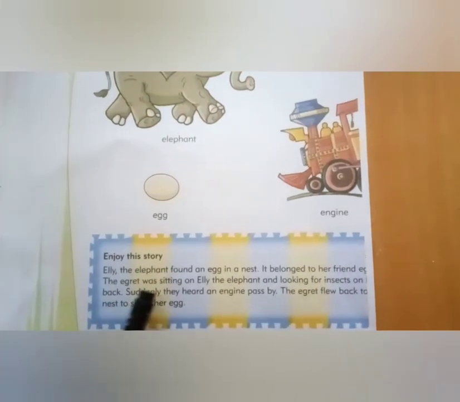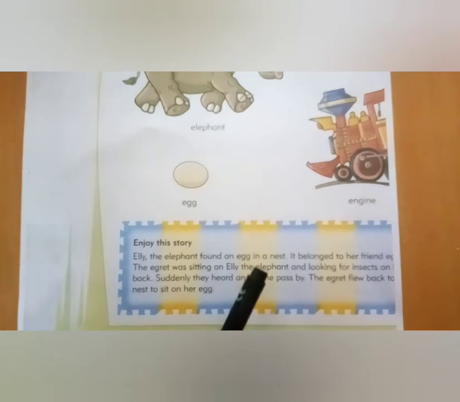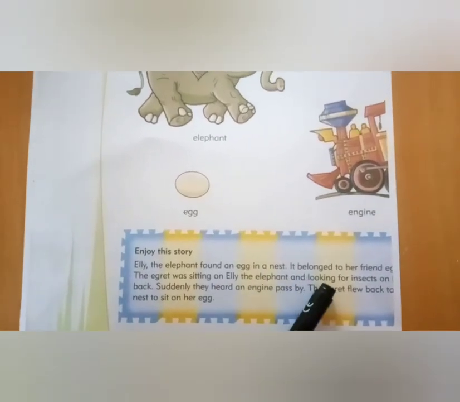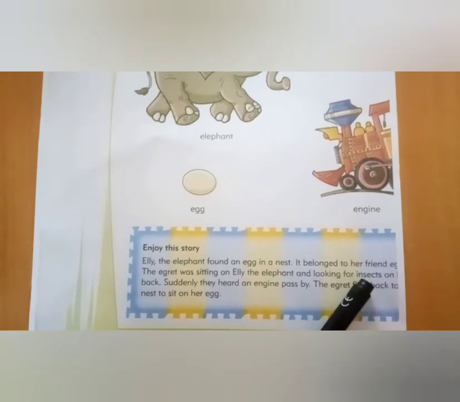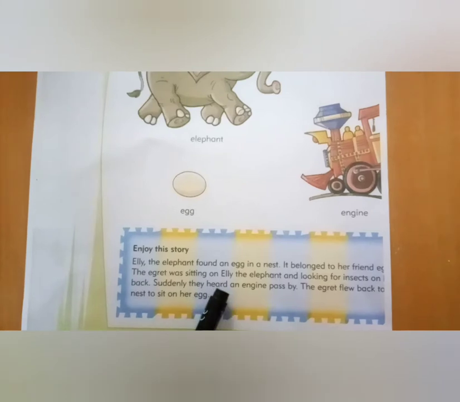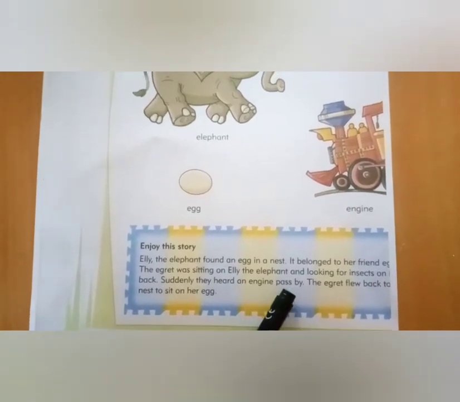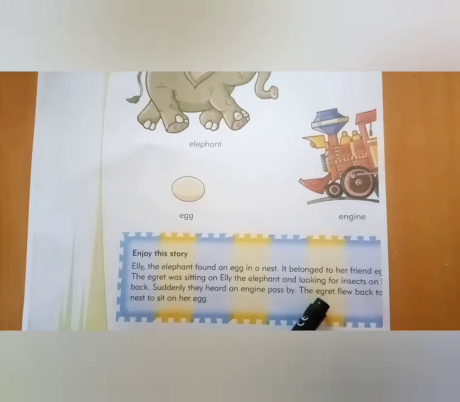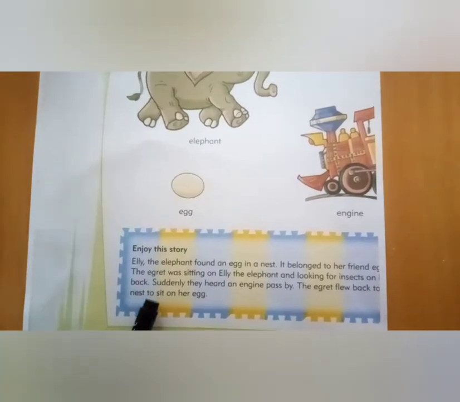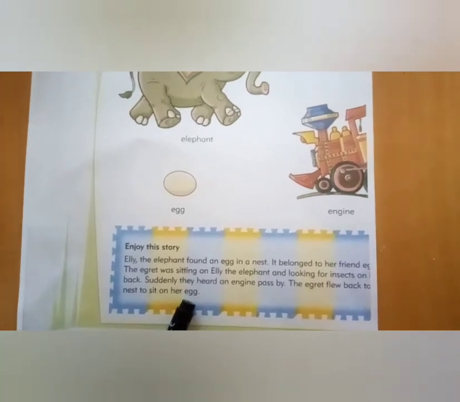The egret was sitting on Ellie the elephant, and looking for insects on her back. Suddenly they heard an engine pass by. The egret flew back to the nest to sit on her egg.